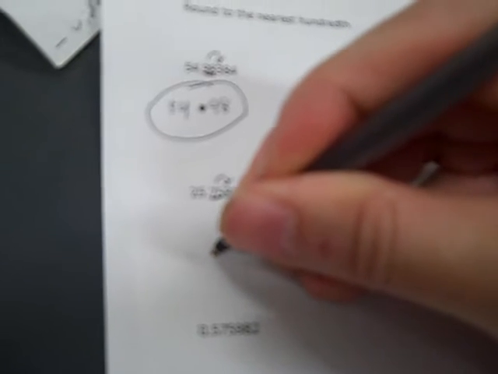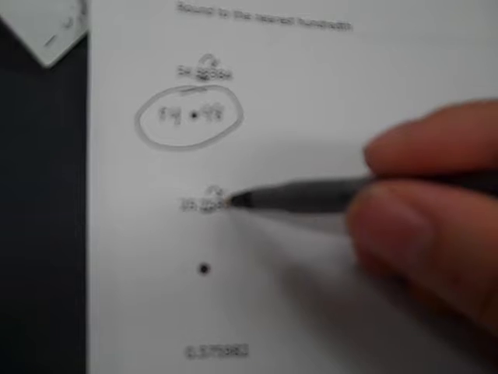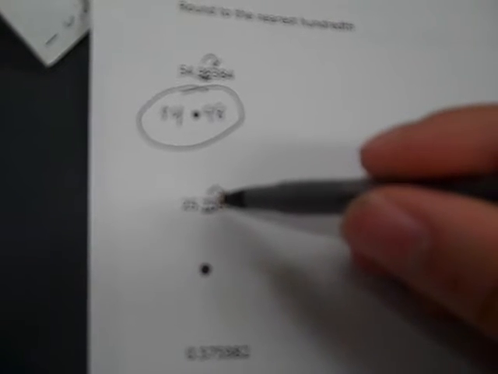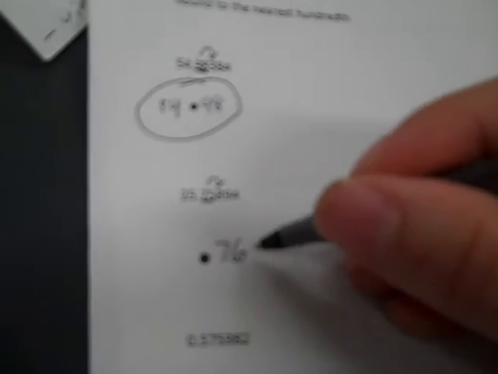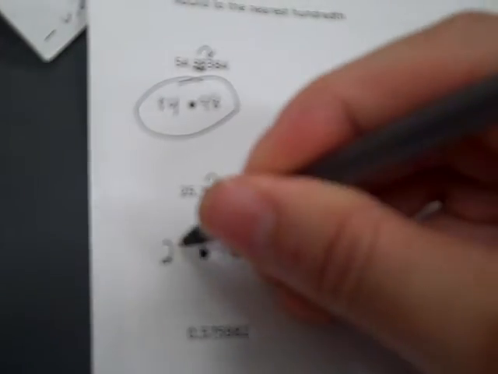54.98. That's pretty much what we're going to do here. So, underline the first two digits, 75, and then draw an arrow. Now make a decimal point. I'm going to make it a little bit bigger this time. This time that 8 is higher than 5, so it goes from .75 to .76. Don't put anything after the 76. It's rounded. And then the 25 needs to stay like it is. So 25.76.